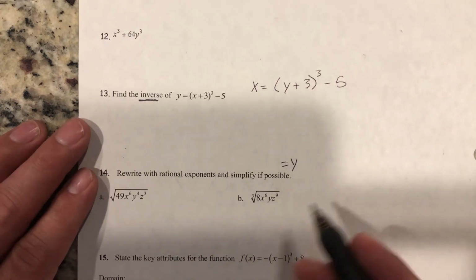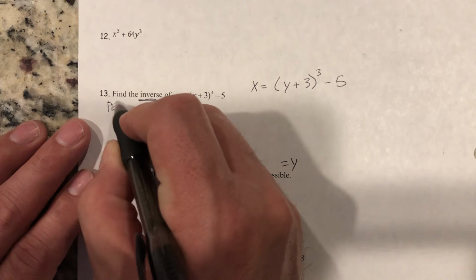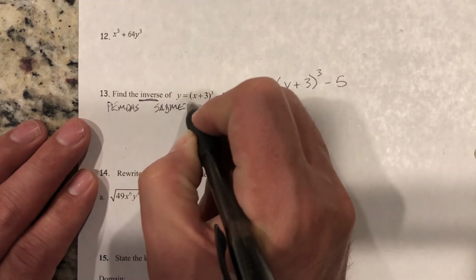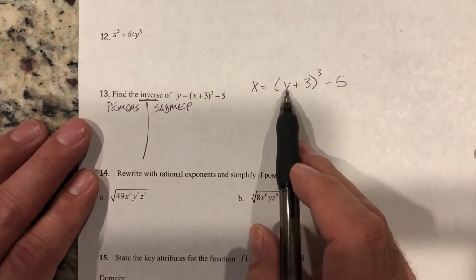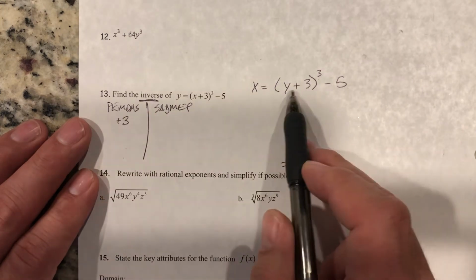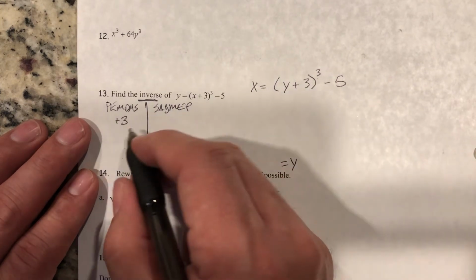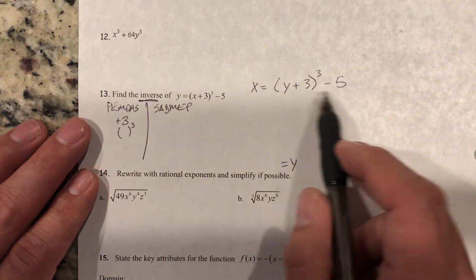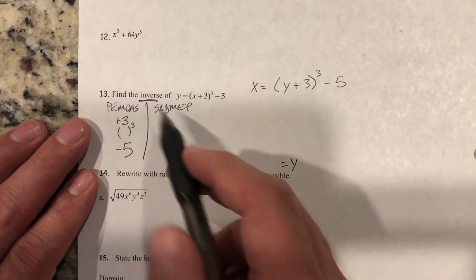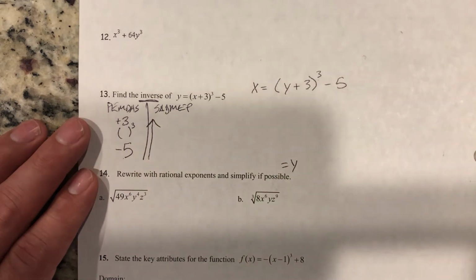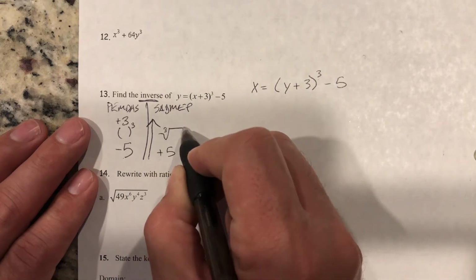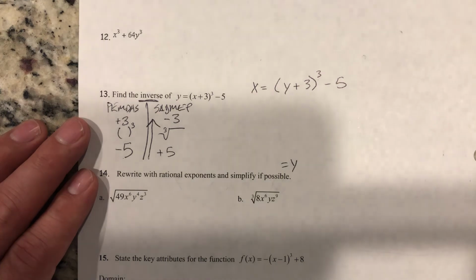This is where I use the PEMDAS method. So PEMDAS versus SADMET. Okay, so PEMDAS, if y was a number, I would first add 3. Then once I figured that out, I would cube it. And then I would subtract 5 at the end. So 3 steps to get there. So it's going to take 3 steps to solve, and I work from the bottom up now. So I'm going to add 5, take the cubed root, and then subtract 3.